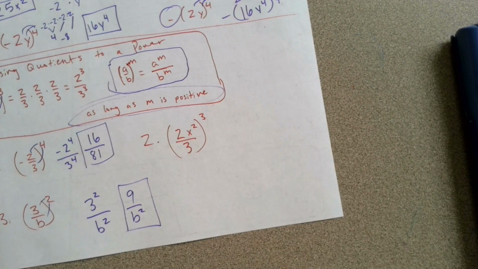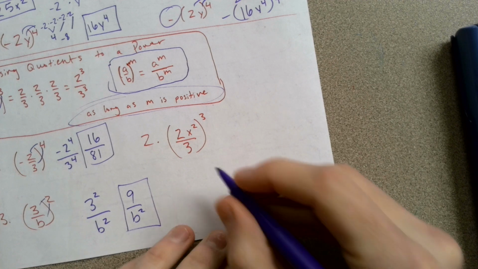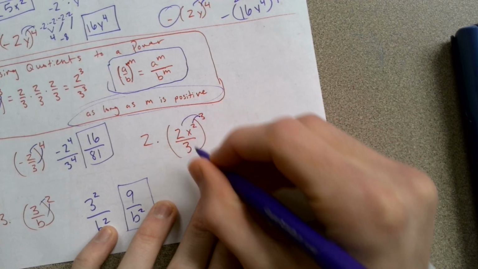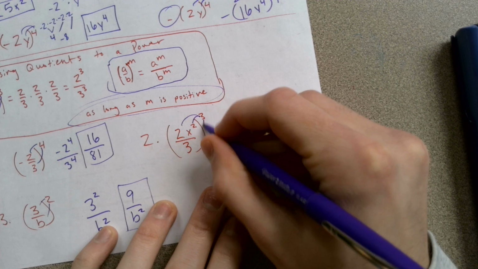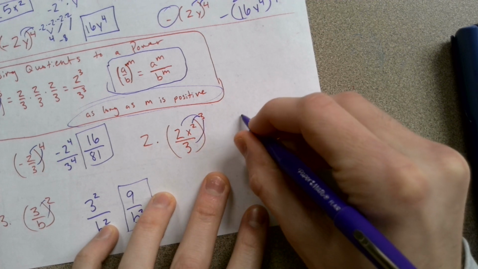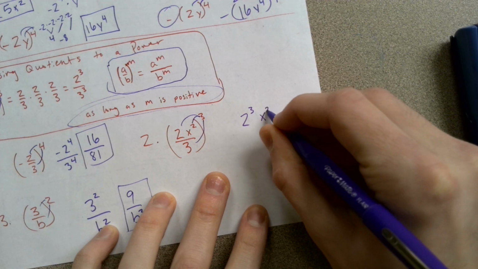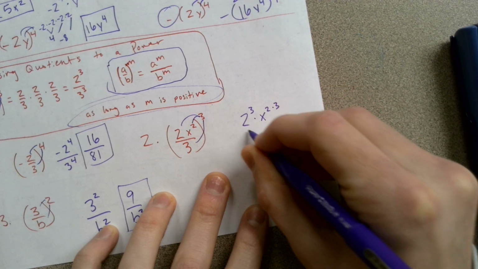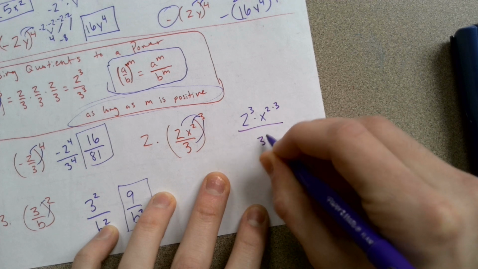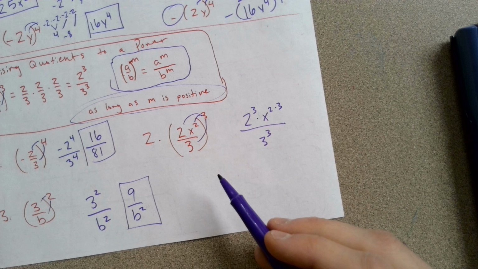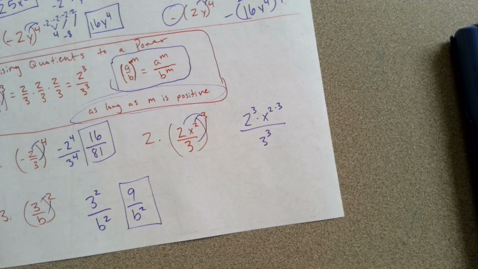We're taking this 3. We got a little bit of combination of everything that we've been working on. We're putting it all together here. 3, we're going to pop it to everything on top, not just once, all the factors, and once on bottom. So it's going to become 2 to the third times x to the 2 times 3, all over 3 to the third. I popped that 3 onto everything, all of the factors there. Don't let it fool you.